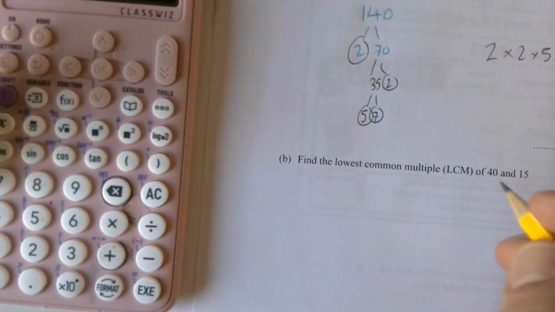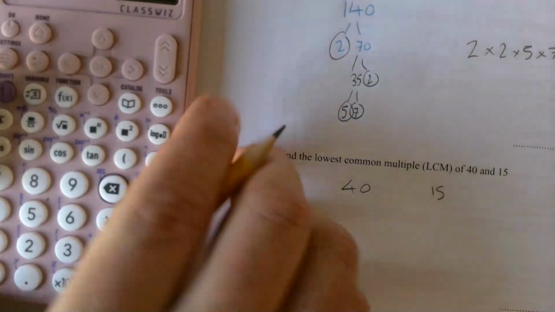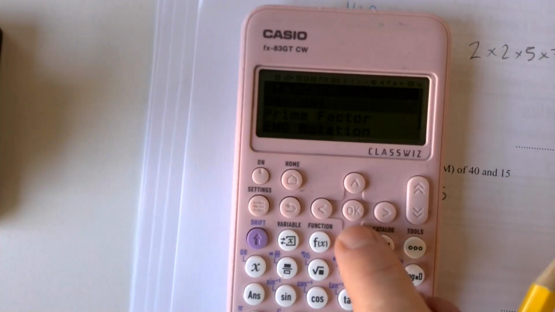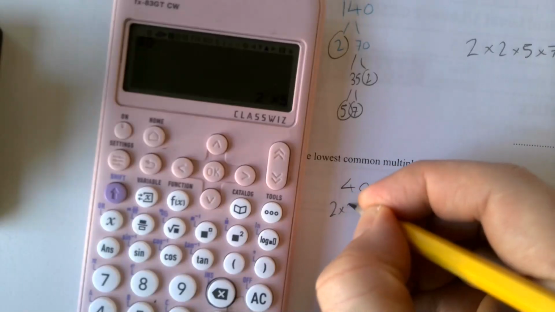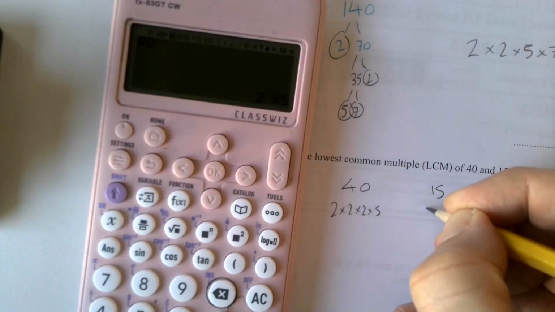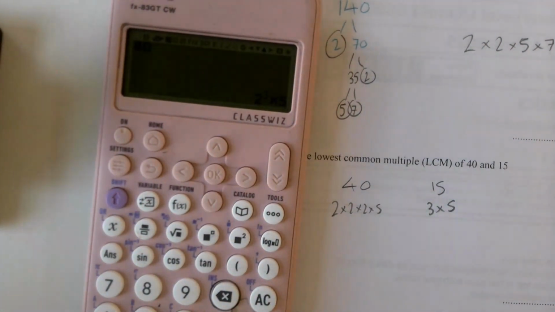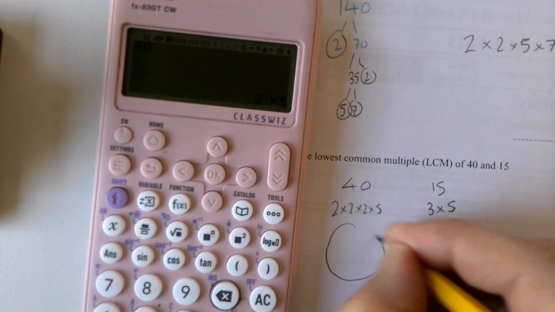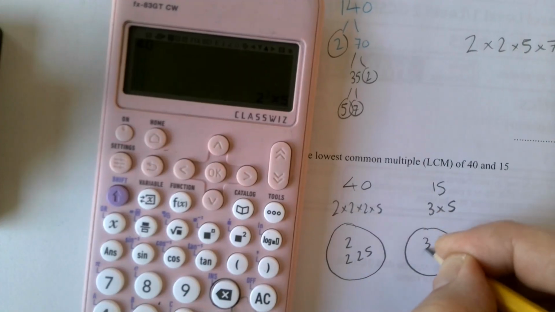The lowest common multiple of 40 and 15. So again, I'm going to use that function on my calculator. I'm going to type in 40 and equals. So 40 is 2 cubed times 5, and 15 is 3 times 5. So in my diagram, I'm going to have 2, 2, 2 and 5, and on this one I'm going to have 3 and 5.